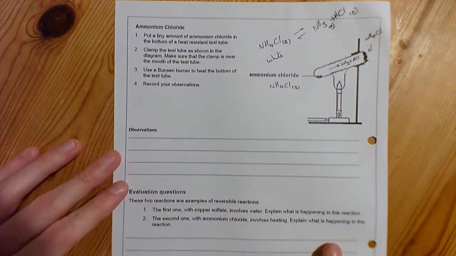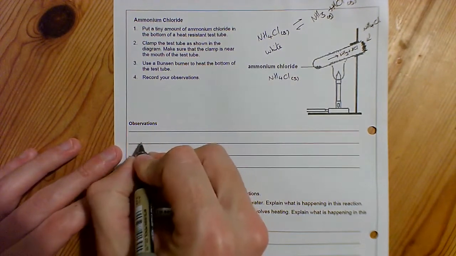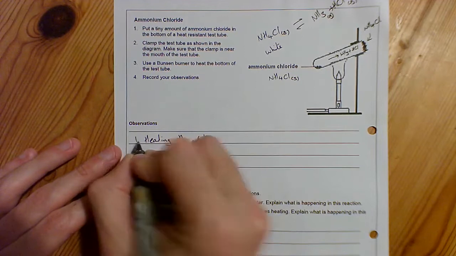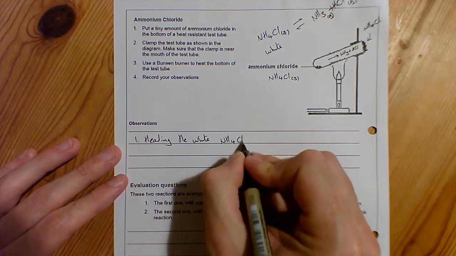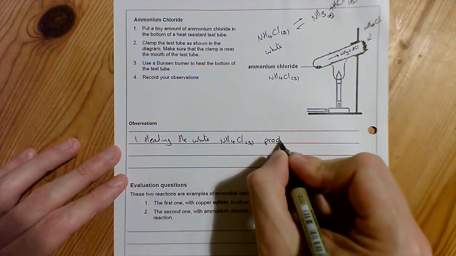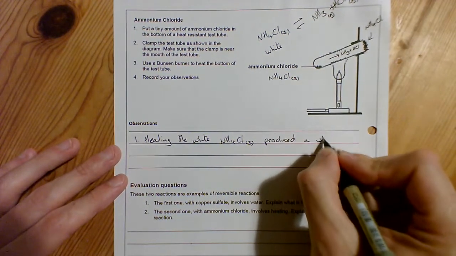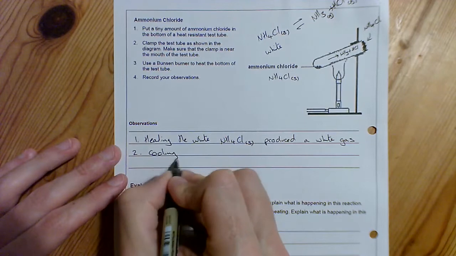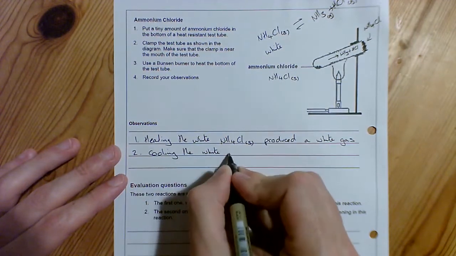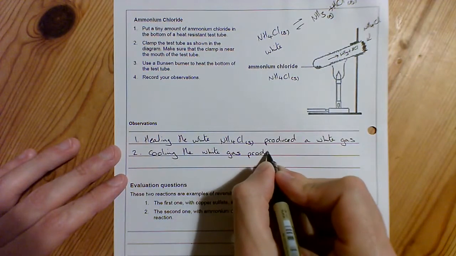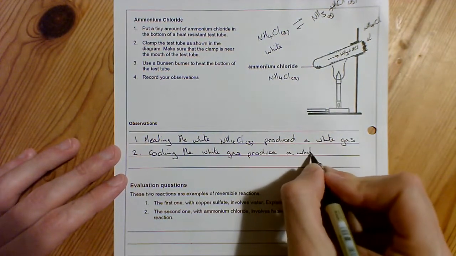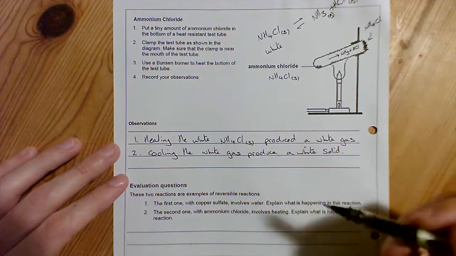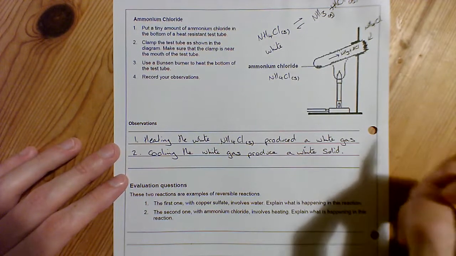So the observations of this reaction: heating the white ammonium chloride produced a white gas, and cooling the white gas produced a white solid. And again, we could repeat that reaction over and over in both directions because it's a reversible reaction.